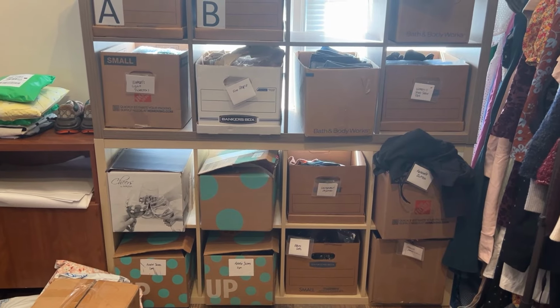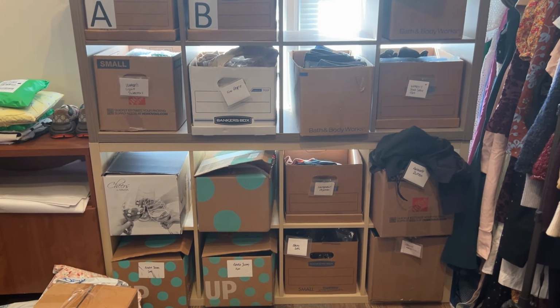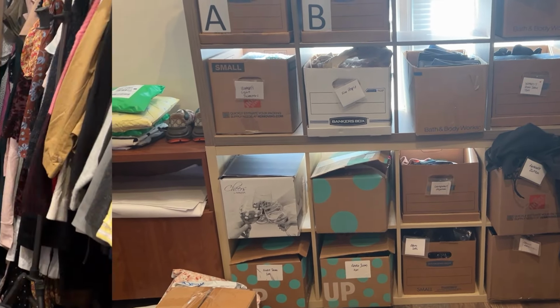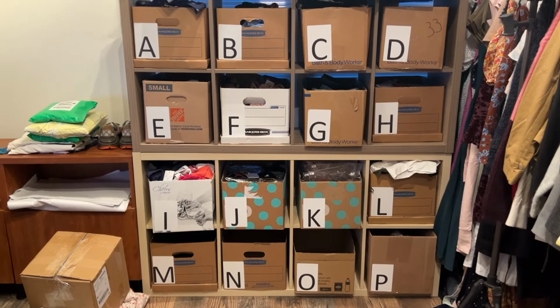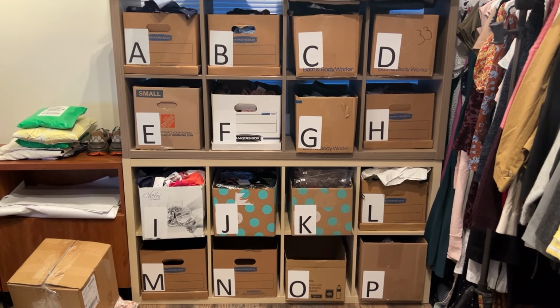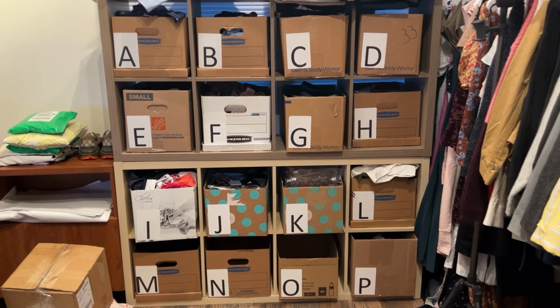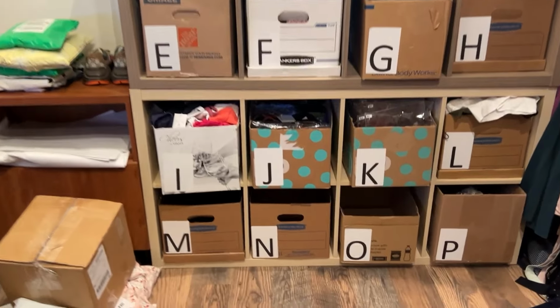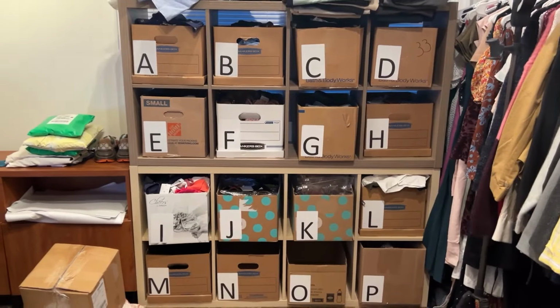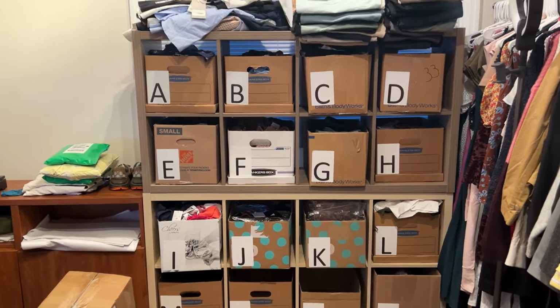It's 2 p.m. right now, and I figure I've got about 3 hours to work. And this is about 4 hours' worth. A and B were the only ones done when I started, and now we have A through P all done. It did take 4 hours, and technically M, N, and O are empty, but this entire rack is complete.